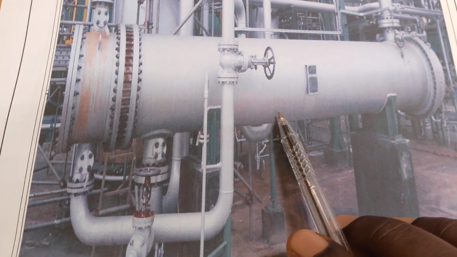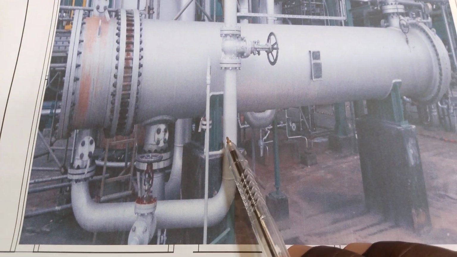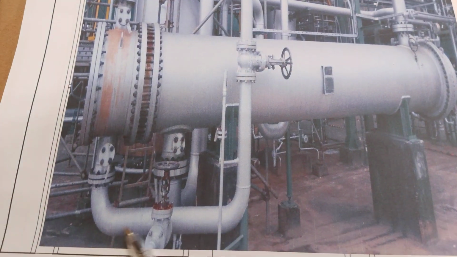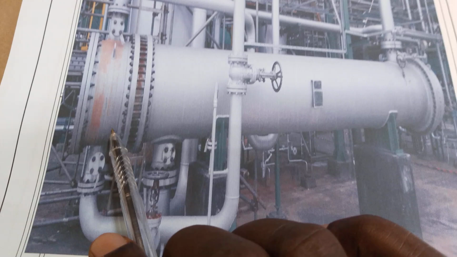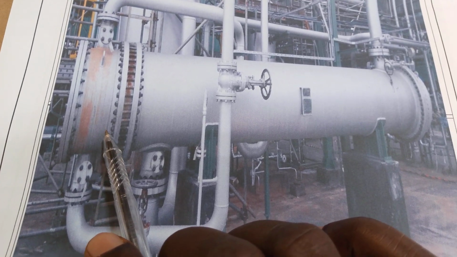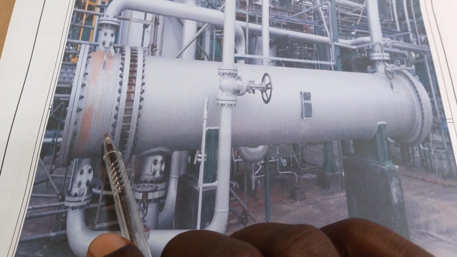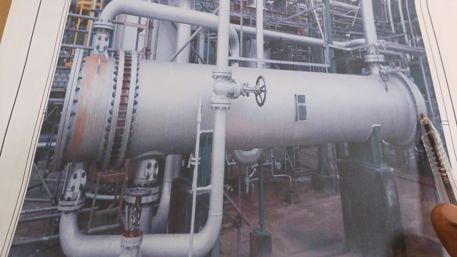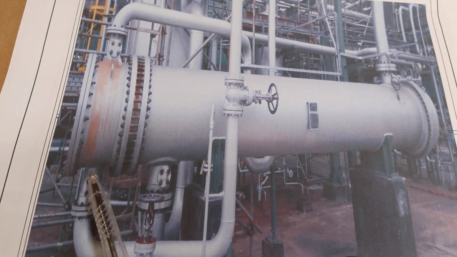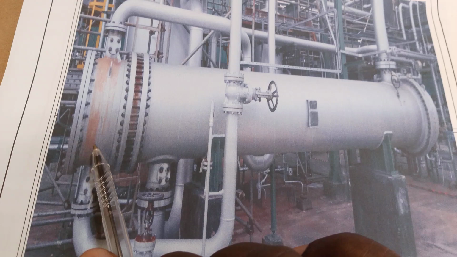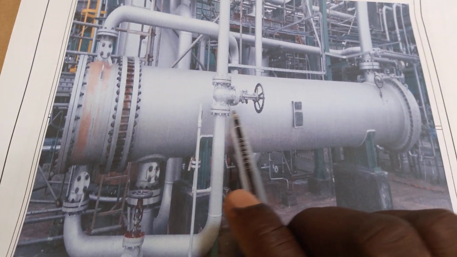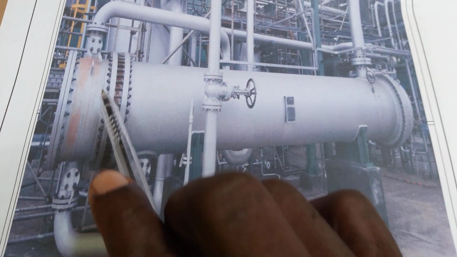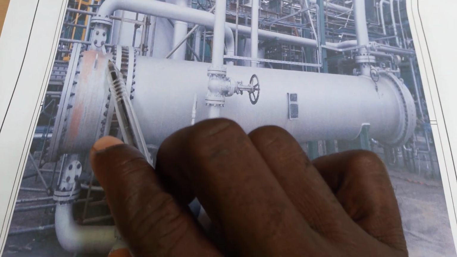In this heat exchanger, you can see the product, hot steam, comes into this heat exchanger from here. This is the shell. This is the shell head, and this is the floating head. So the hot steam comes in and goes like this and comes out through here.